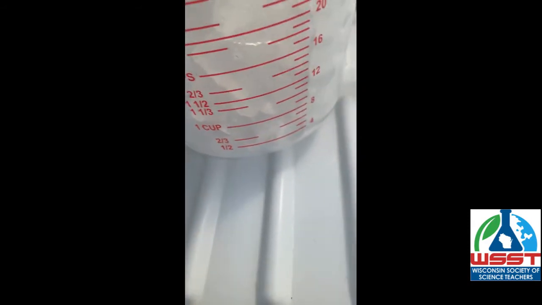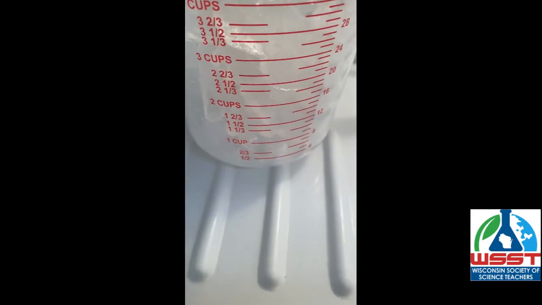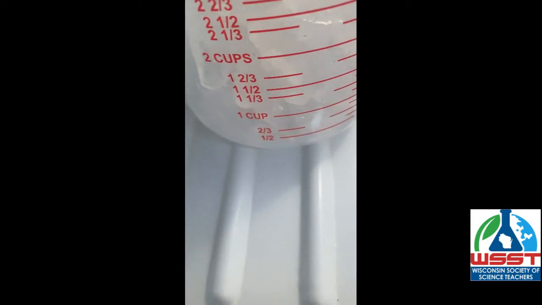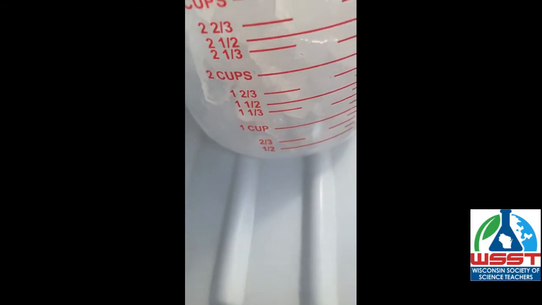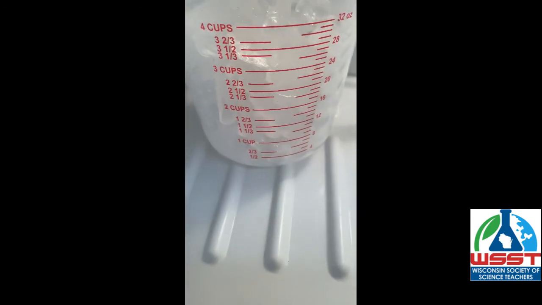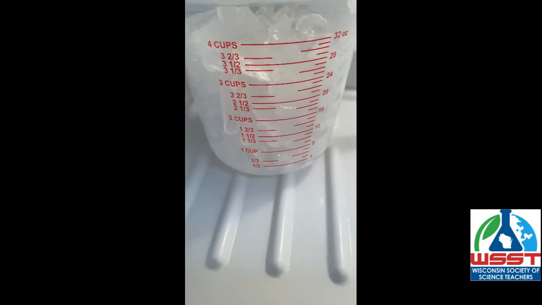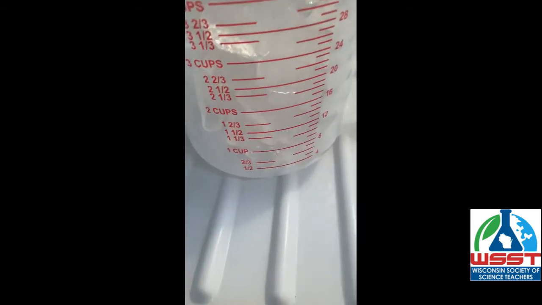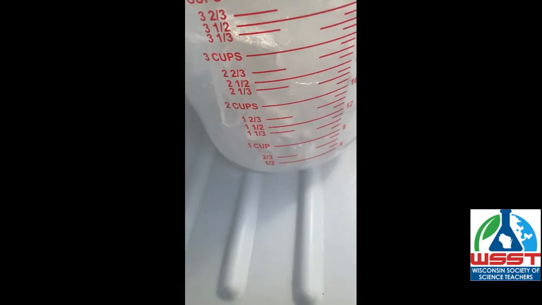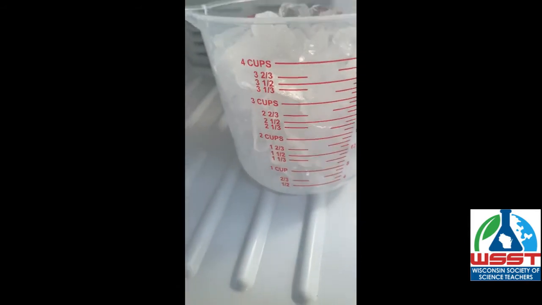As you can see, the ice is beginning to slowly melt. You see the residue in the liquid water forming at the bottom. As you can see, the ice is beginning to melt there.